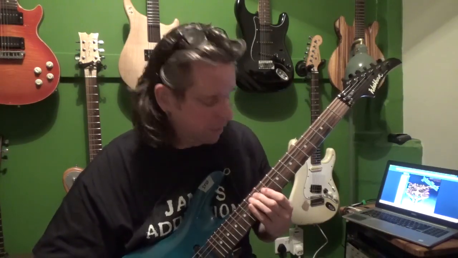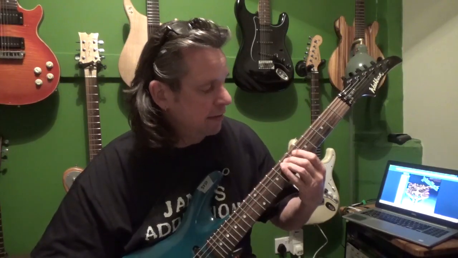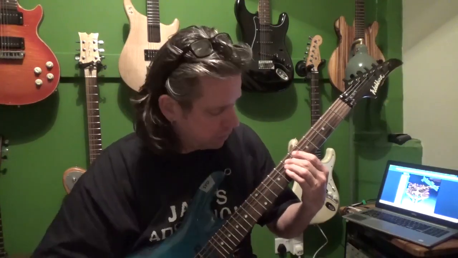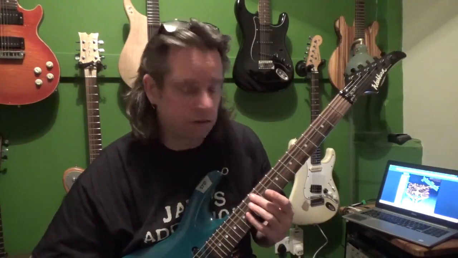But quite aside from that, 5 frets down from there is our E, which means that 5 frets up from there and drop the string down is the E. We also know that that's the 12th fret, and there's the octave.